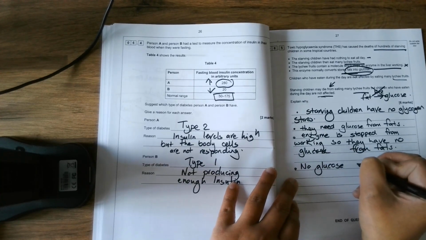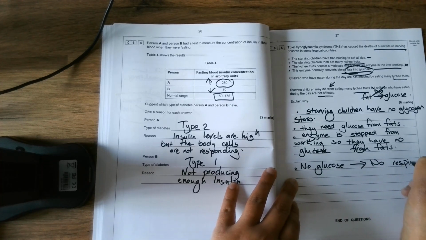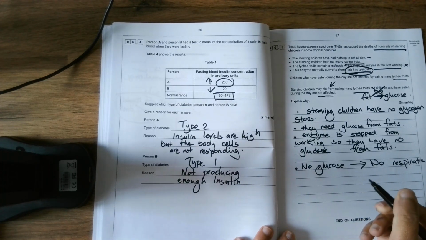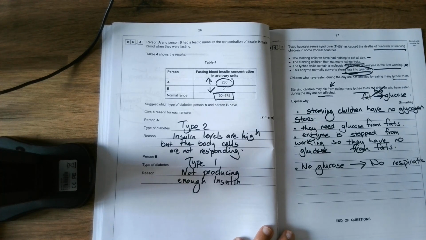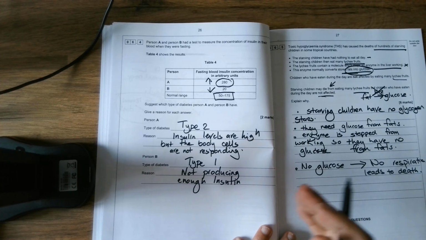How would that lead to death? No glucose means no respiration. So obviously no respiration, no energy is released, so they will die. So no respiration leads to death. So I've explained why children who eat the lychee fruit die, but what about the others who have lychee fruit and who are eating other food?